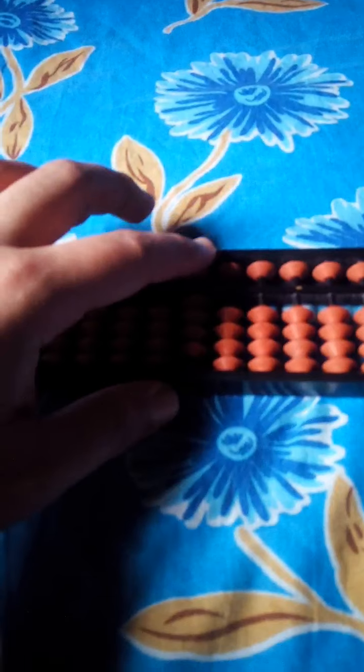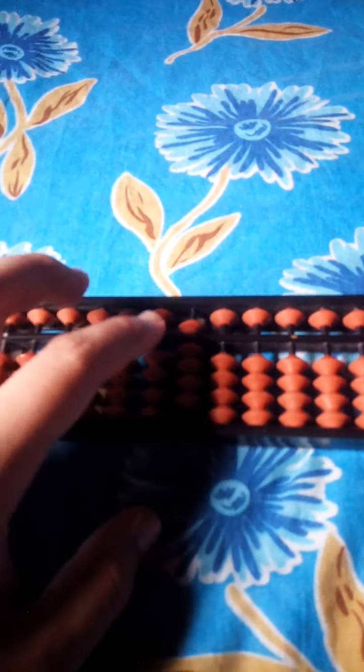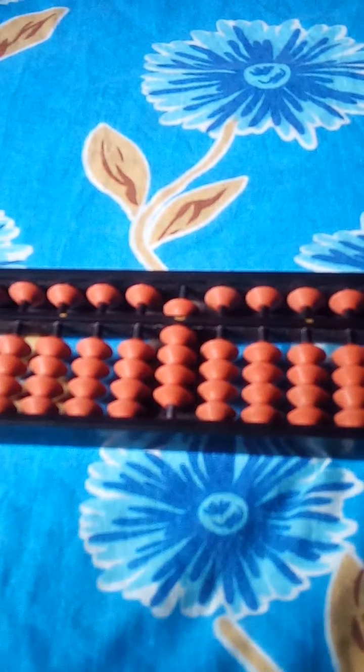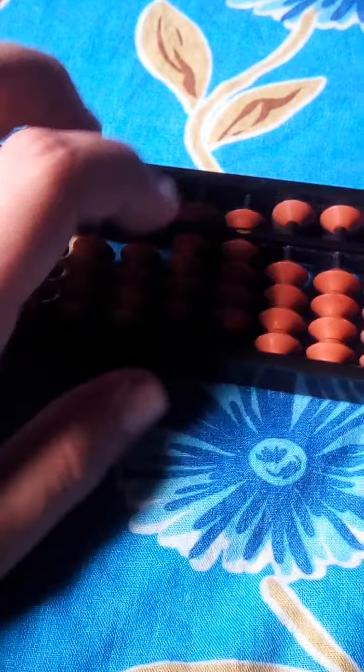And this is 5. So 5 plus 4, this is a total of 9. And same as this, this is a total of 99, because this is the 10s rod, so this value comes to 90, and this is 9, so 99.